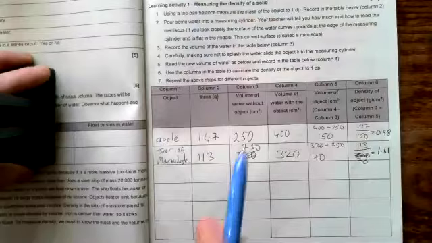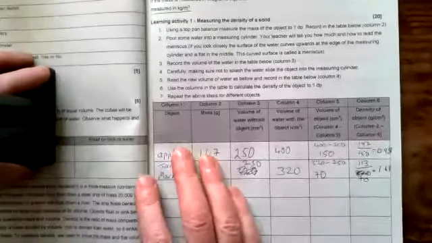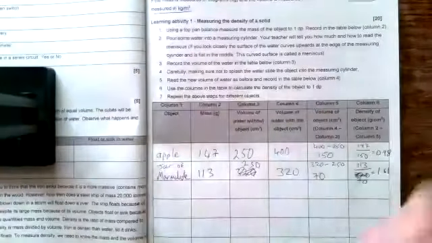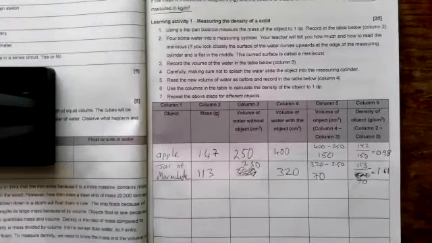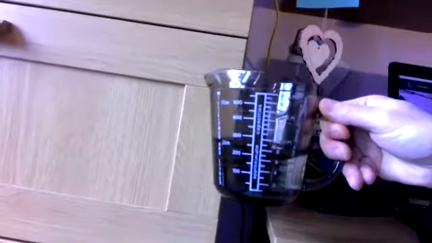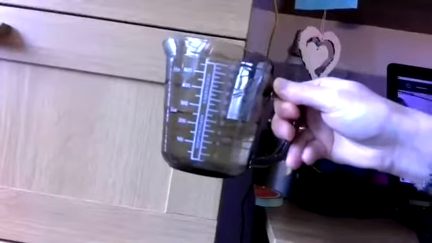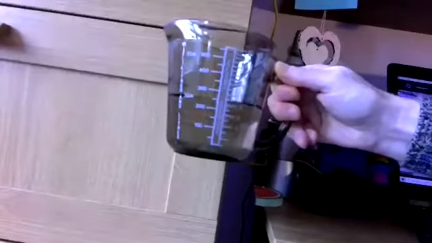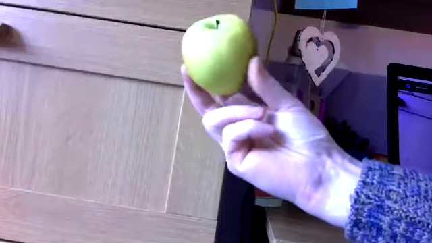Now, all this, if you follow through the instructions, is an example of how to measure the density of an object. You can do this yourselves at home. If you don't have this, it doesn't matter, I'll put the link in again of how we've done this. You just need some stuff you might have in your kitchen. So a measuring jug, if you do any baking. I've got a measuring jug here, and this measuring jug has 250 milliliters of water in it. I'm going to measure the density of an apple.